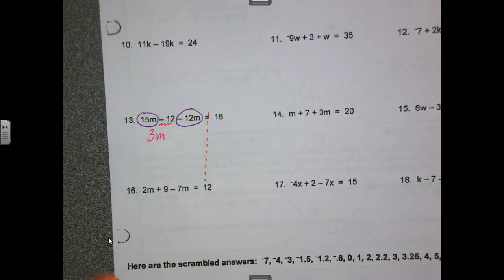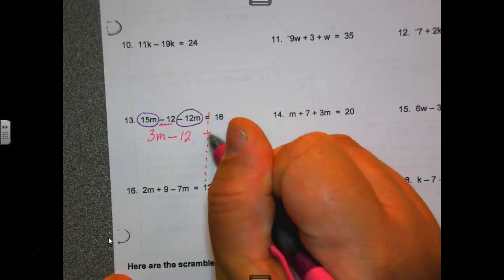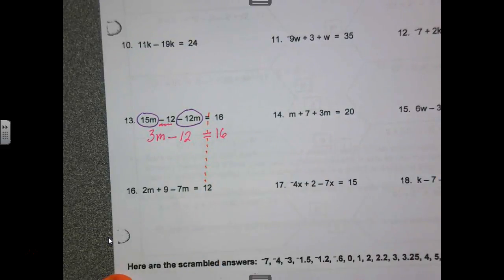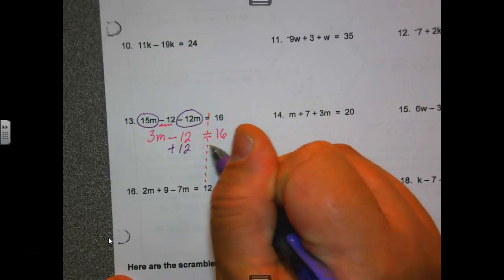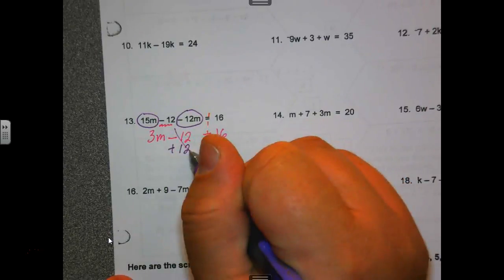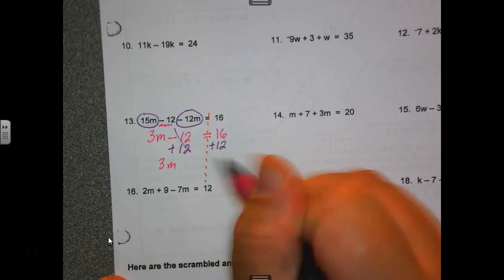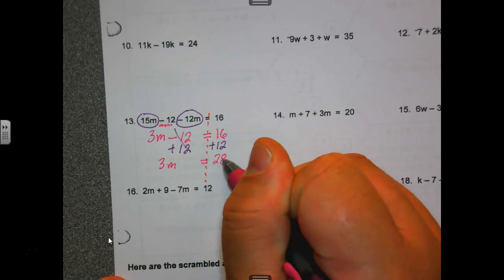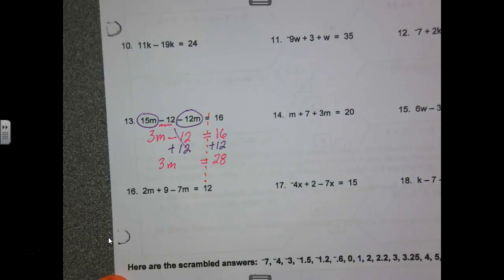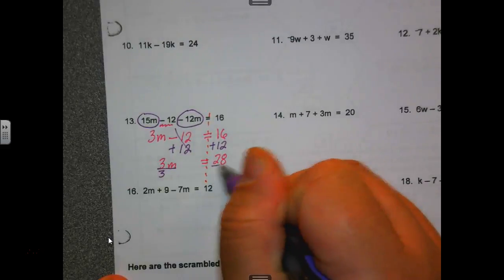There's nothing to combine with the constant term, so minus 12 equals 16. Add 12 to both sides. These add up to 0. My 3m equals 28. Divide by the coefficient 3.